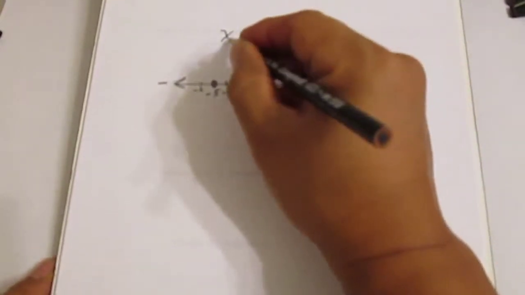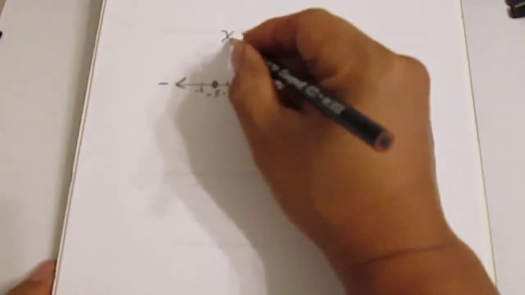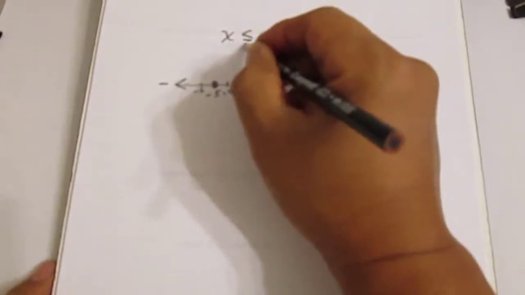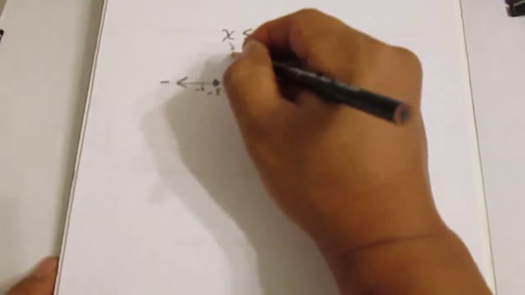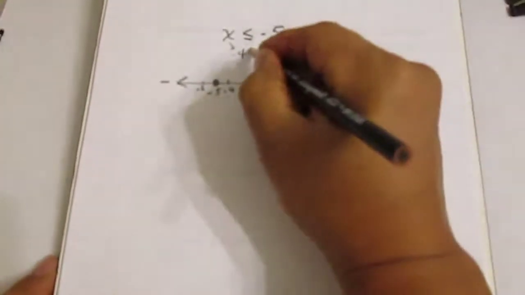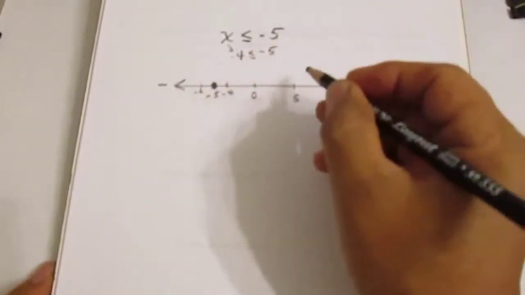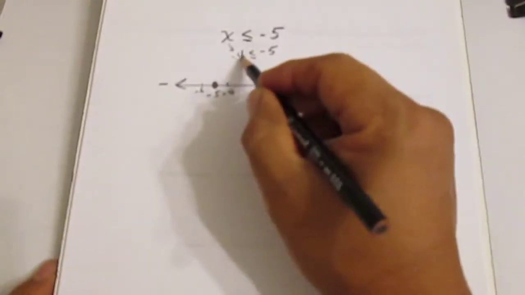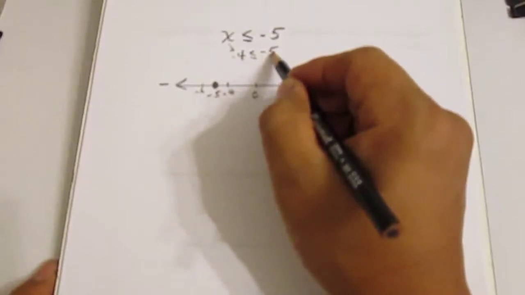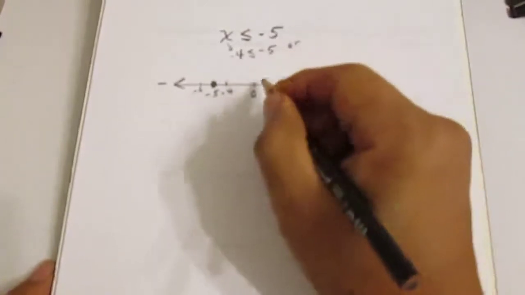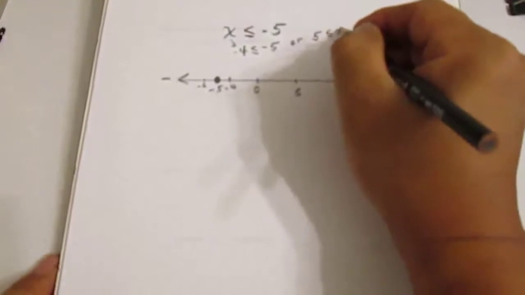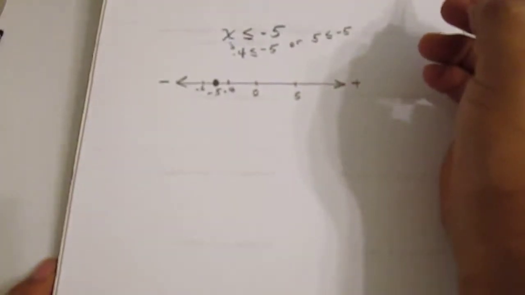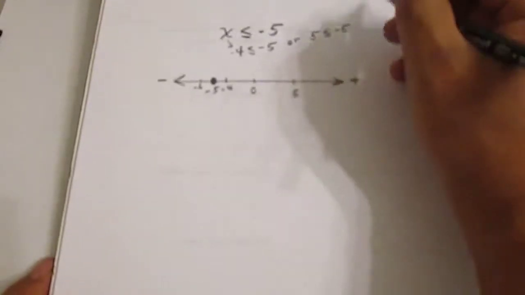Because x is an arbitrary number, you could plug in any number and it has to be true in order for me to shade that direction. So let's put in the one on the right, which is negative 4, and negative 5. Is that true? Well, negative 4 is definitely bigger than negative 5. Or let's pick another one. If I pick 5, that means x is 5 and negative 5. Is that true? Well, the mouth should be open the other way. So this is false.